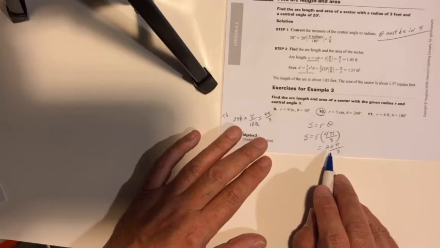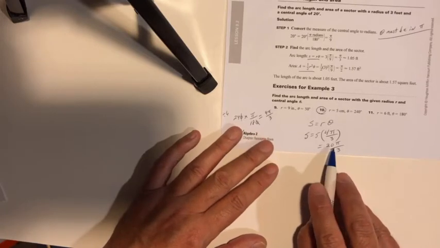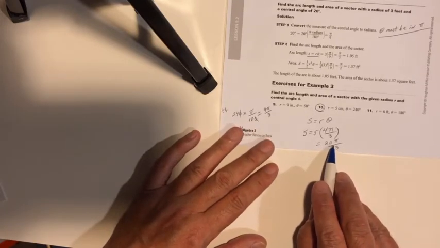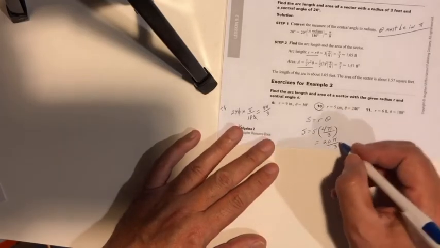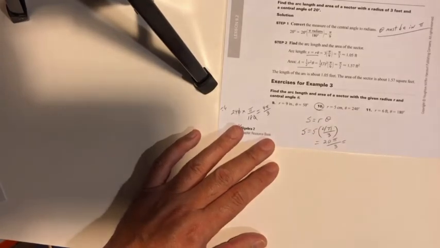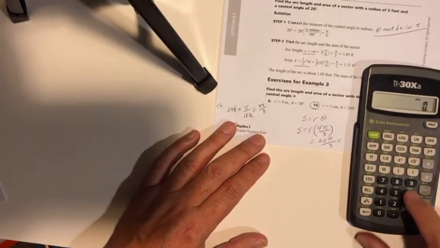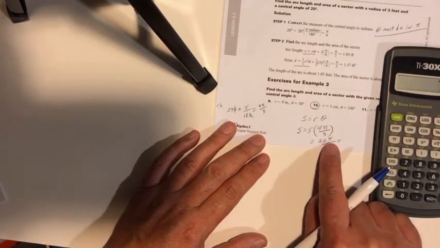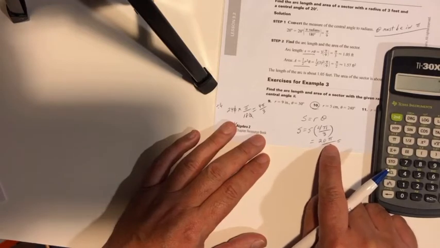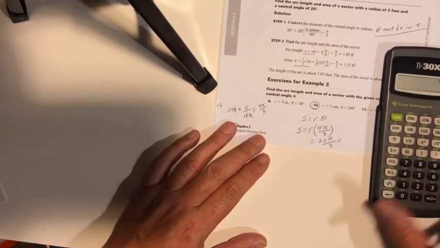If it asks you for the answer to leave it in this form, you can leave the answer this way, okay? But unless it says to leave it in radians, you don't want to leave this in radians unless it tells you. If it doesn't, you do what I'm going to do right now.